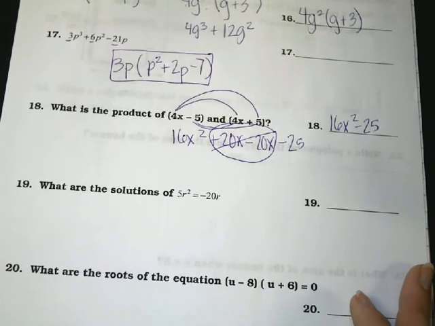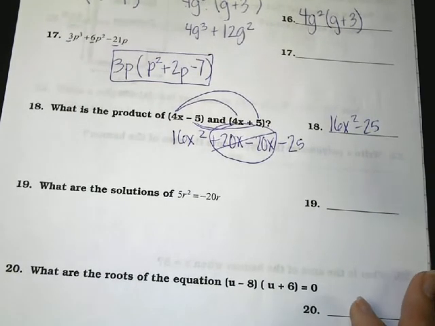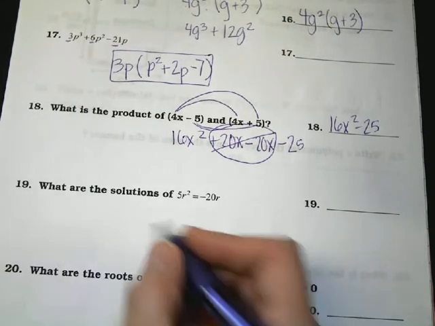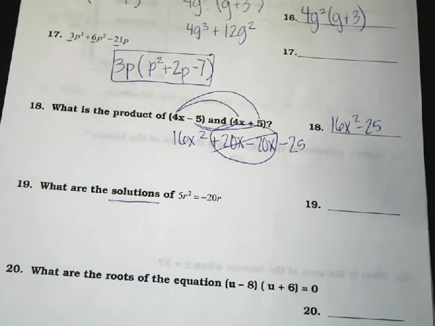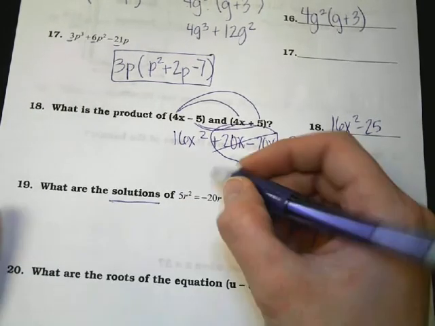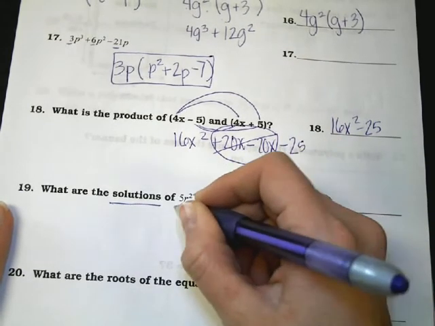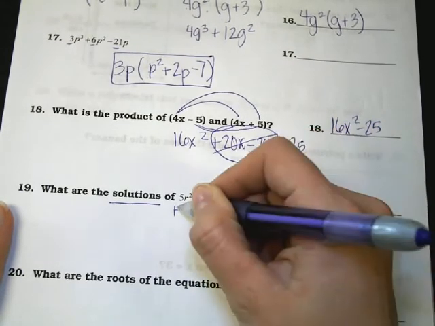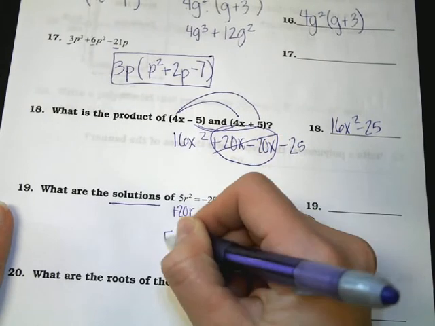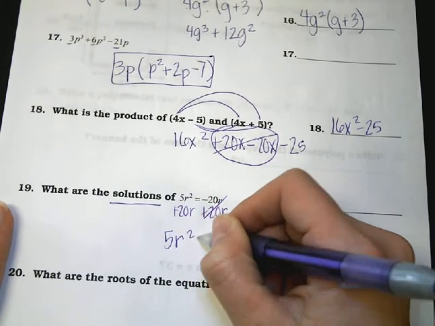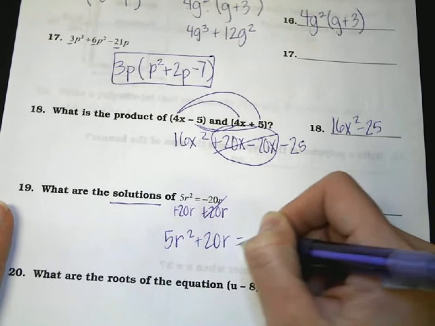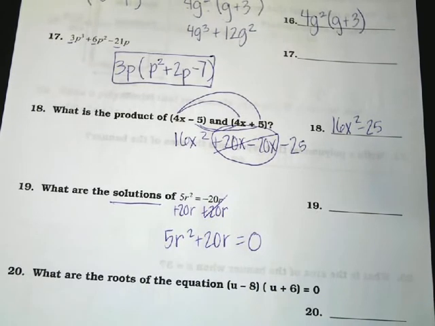What are the solutions of 5r squared minus equals a negative 20r? If I'm looking for the solutions, then that means I need to set it equal to 0. So I'm going to move this 20r over to this side with the 5r squared. I'm going to rewrite my problem, 5r squared plus 20r, set it equal to 0. Whenever you're looking for the solutions or for the roots, you want to set it equal to 0.